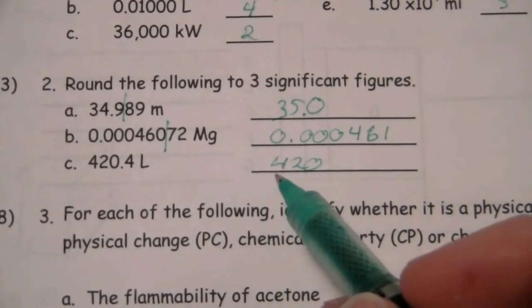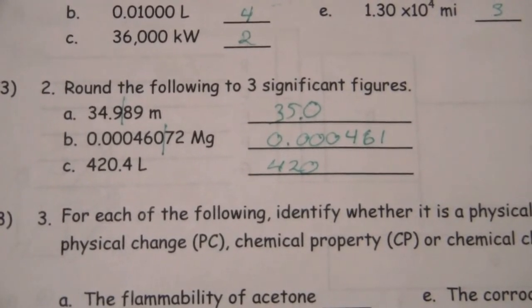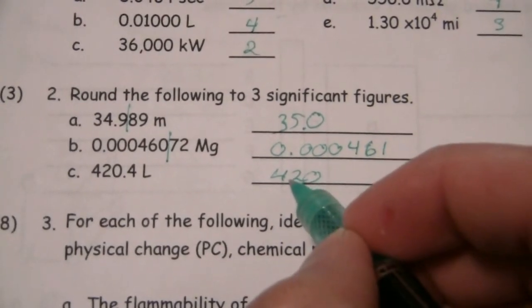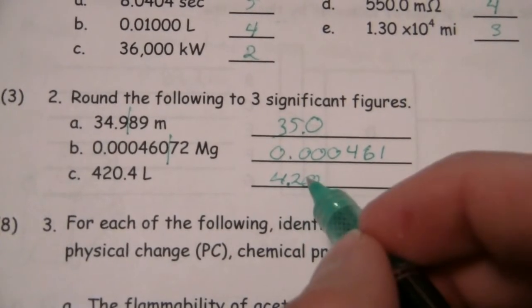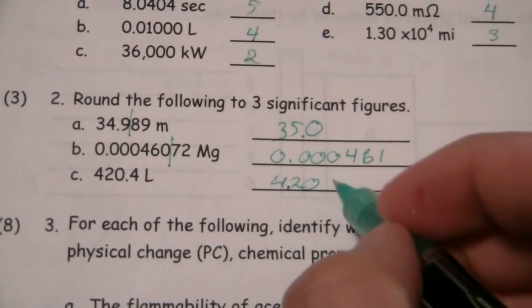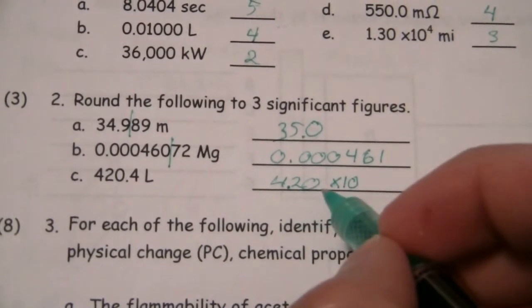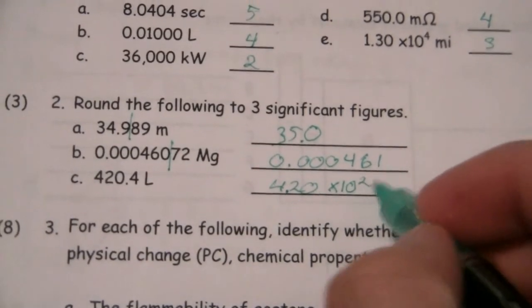So in order to get 3 significant figures, we have to write this number in scientific notation. We put the decimal place here. Now we have 4.20, and we need to show that this decimal is really over here, so we're going to move it 2 places to the right.